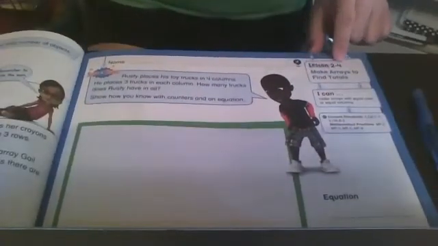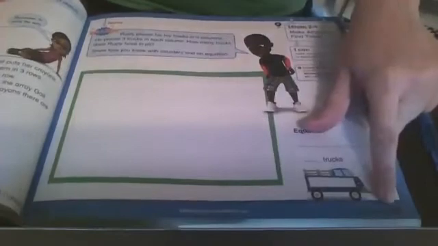Okay, all right guys, so we're going to be looking more at arrays today in our books. So I'm going to go ahead and share my workspace with you, and you can see we are in lesson 2-4, and our page number is 99. And Jackson is on this page.